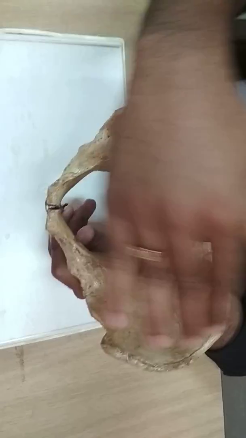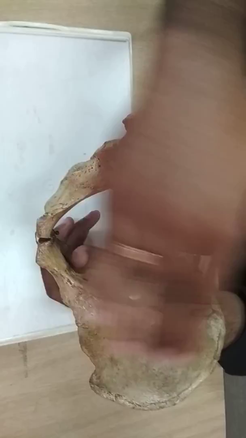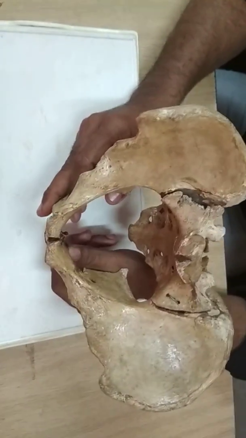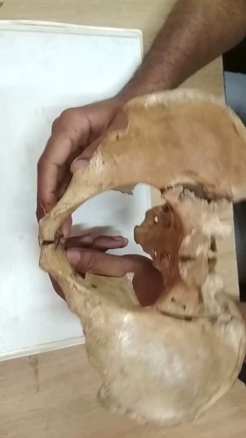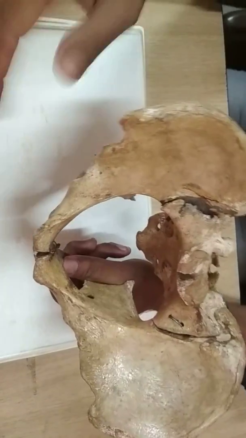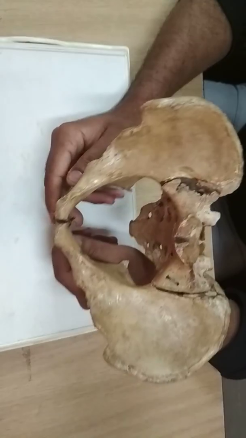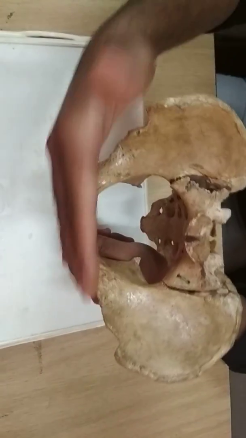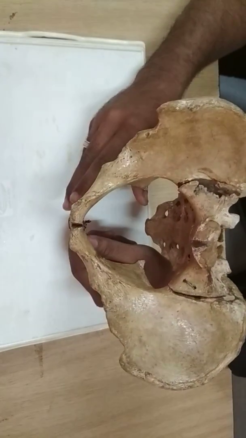In obese people, you can observe this on the anterior side. The greater pelvis, or false pelvis, does not go back because the bones are present there, and it comes to the anterior side. It is called false because there is no bony attachment.